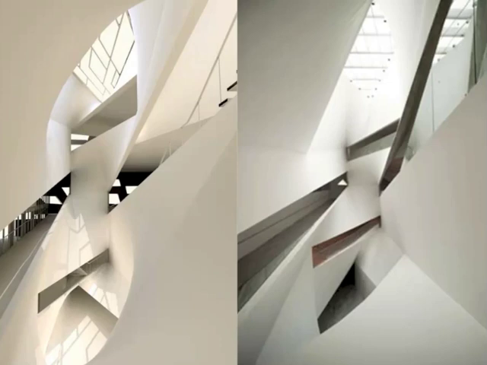I think we saw some examples of rendering in the lecture the other day with Preston Scott Cohen. Which one's the rendering and which one is the building? How many people think it's the one on the left? Okay, how many people think it's the one on the right? Yeah, the one on the right's the real building, actually.